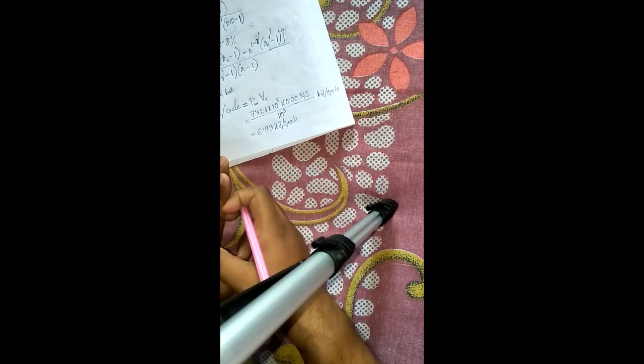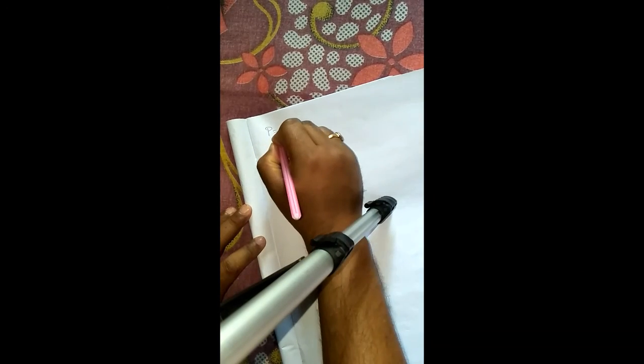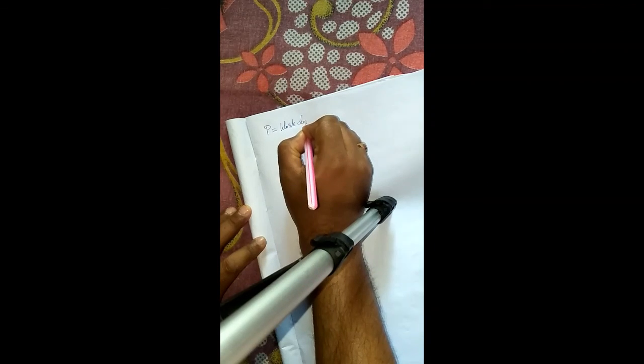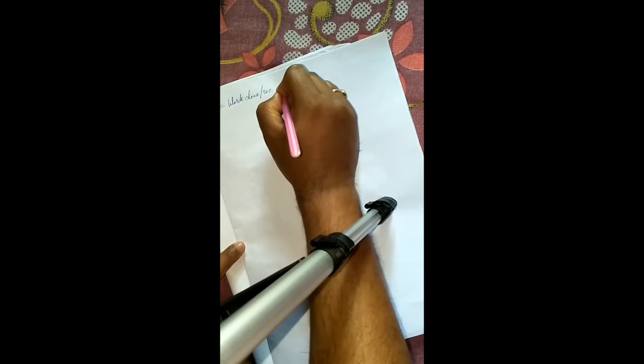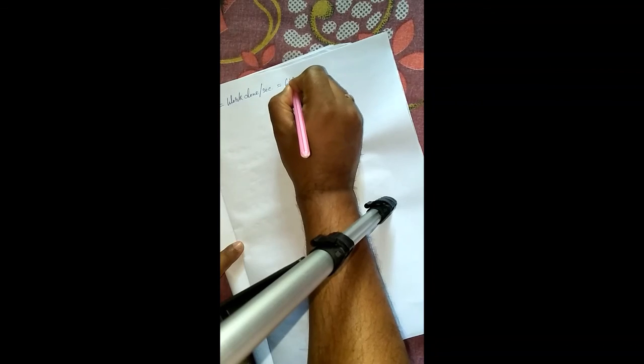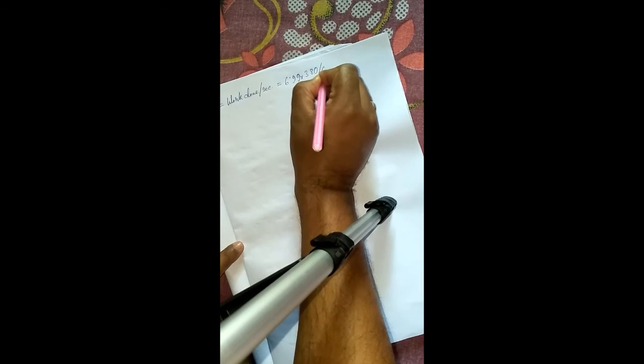Now the work done per cycle gives the work done per second, that means the power. So P equals work done per second, which equals work done per cycle, that means 0.699 into 380 by 60.